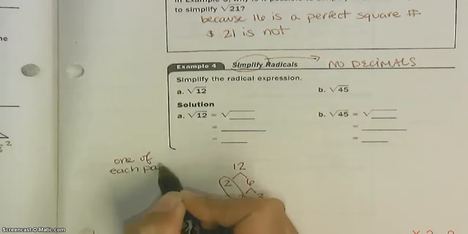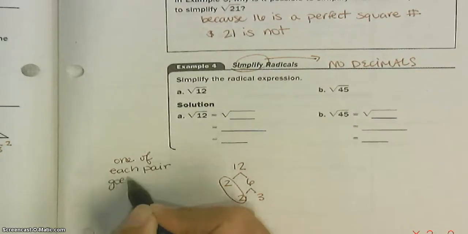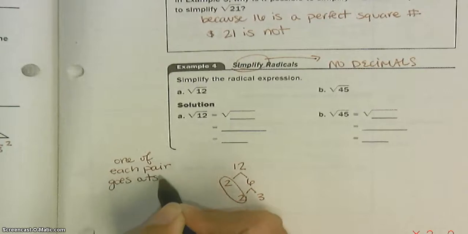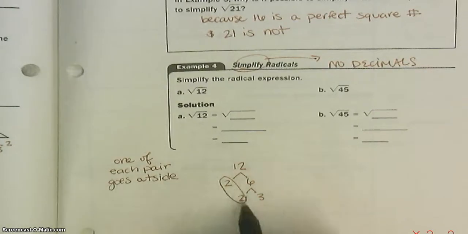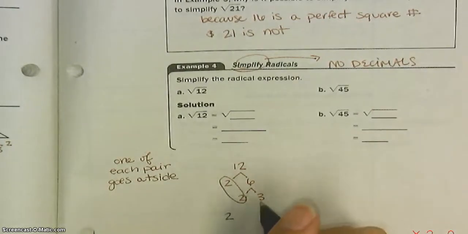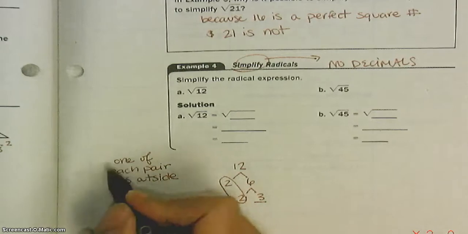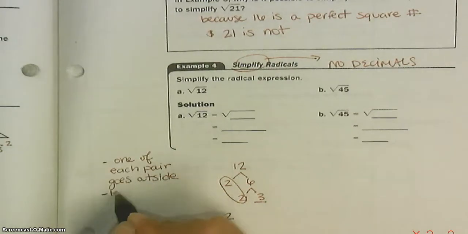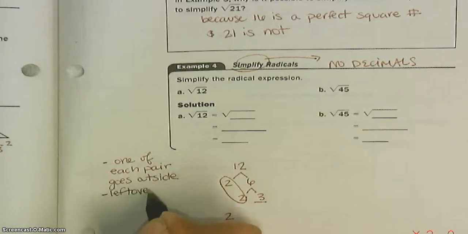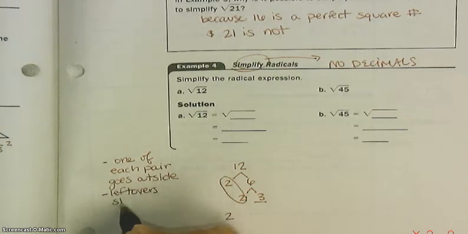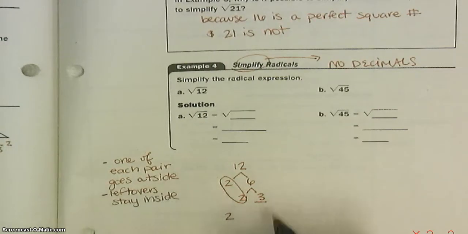I'm going to write that down so we don't forget. So 2 goes to the outside, and then whatever's left over stays inside. Leftovers stay inside. So 3 is left over, so it's going to be inside the square root, 2 root 3.